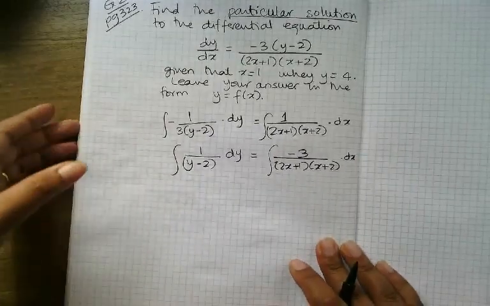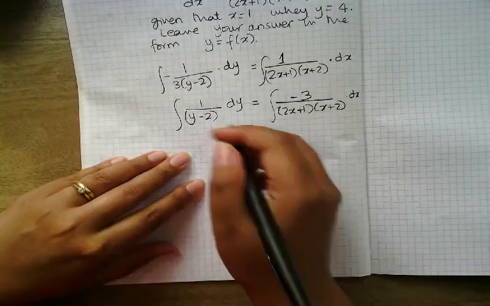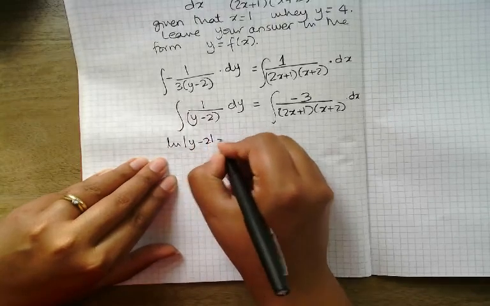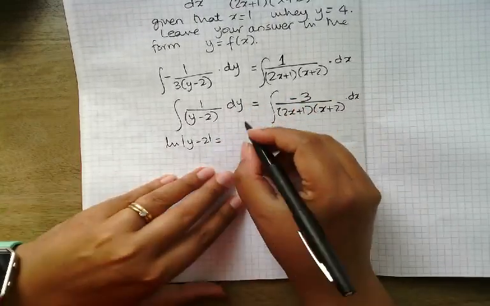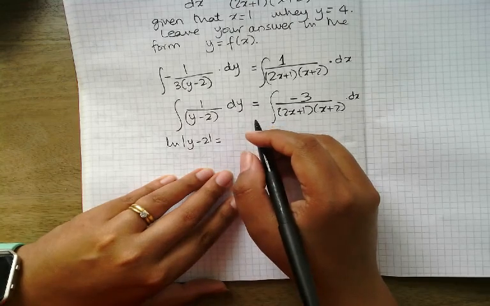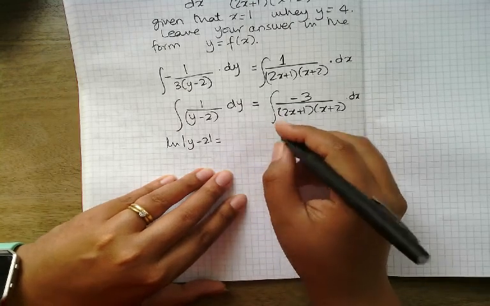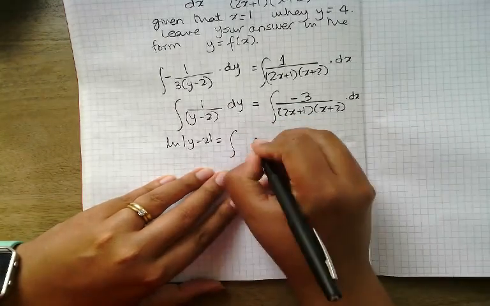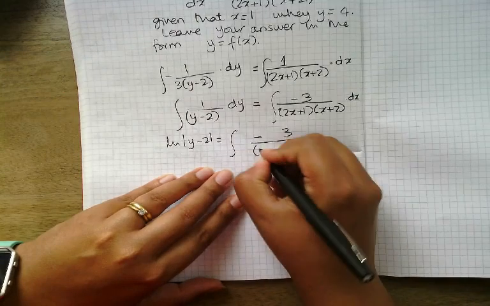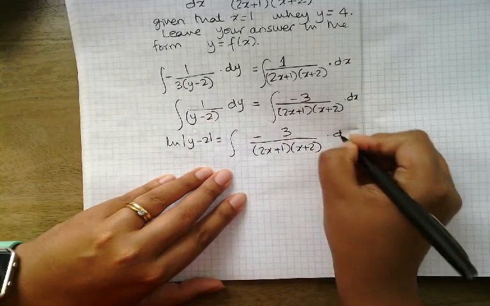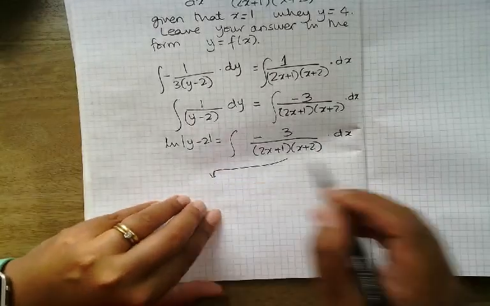So the left hand side is pretty simple to integrate. We're just going to get ln(y minus 2). But the right hand side, we are going to have to use the methods that we used in the partial fractions video. So let me just repeat this, copy this down, and then do this separately.